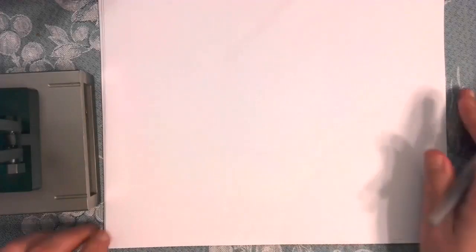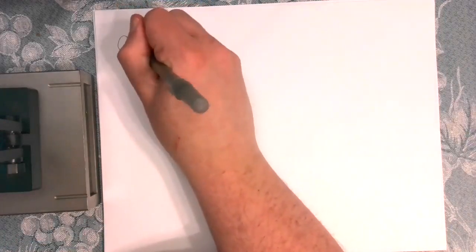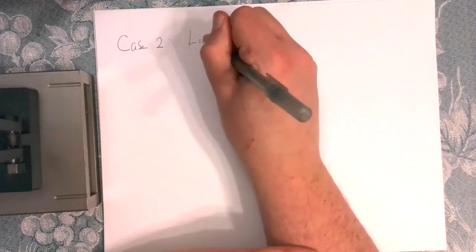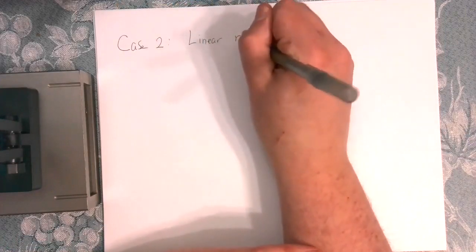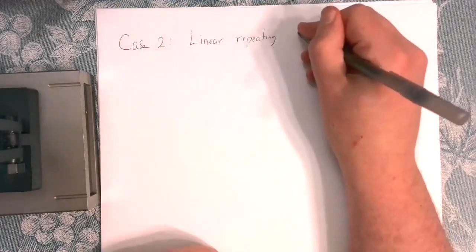Okay, let's look at another case. So what happens if we have repeating factors? So we'll call this case 2. So linear repeating factors.